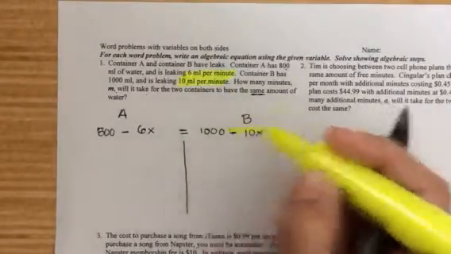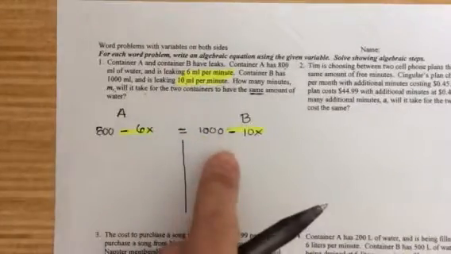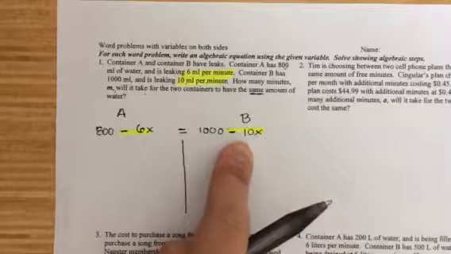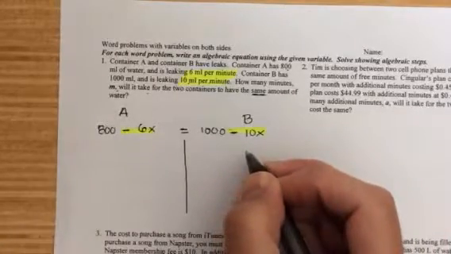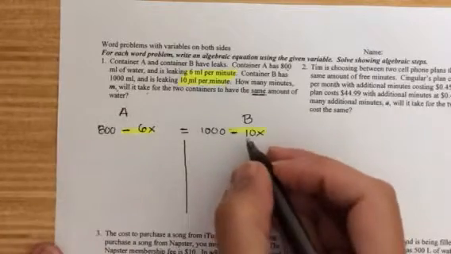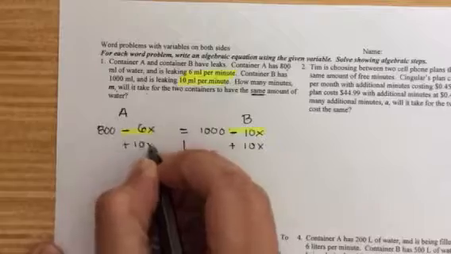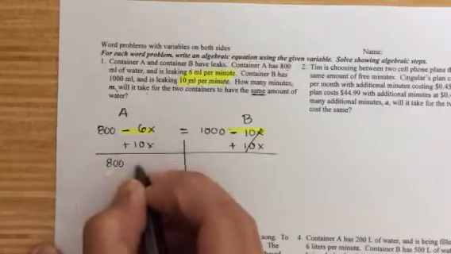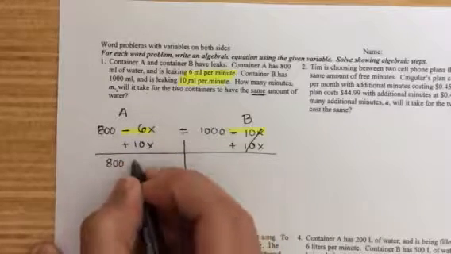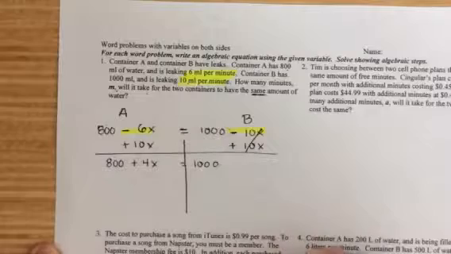Highlight your variable terms. Between -6 and -10, -10 is the smallest because it is farthest on the left on the number line. So the farthest on the left on the number line, the lesser the value. So let's go ahead and do the opposite. Now I have 800. -6 plus 10 is 4x. Okay.